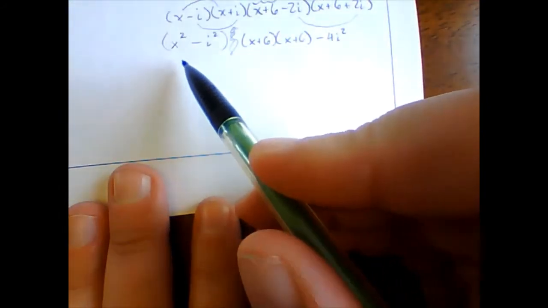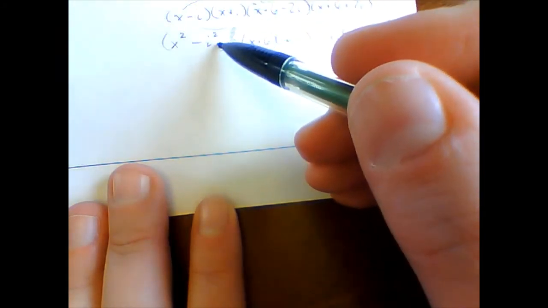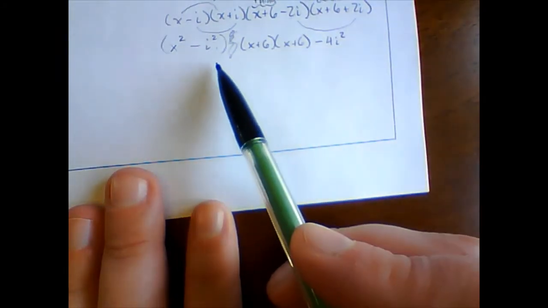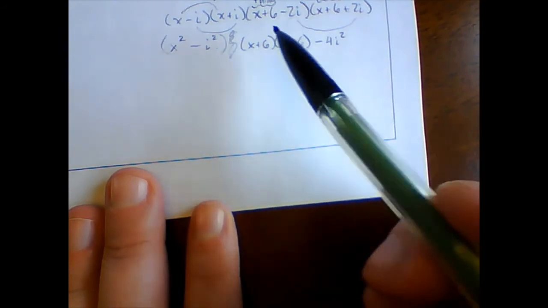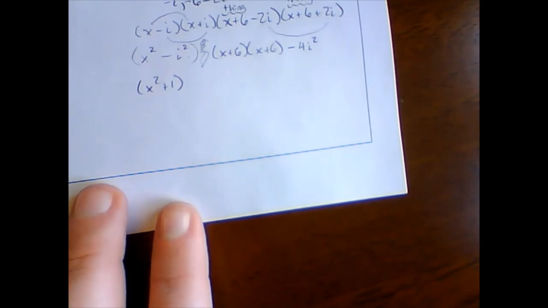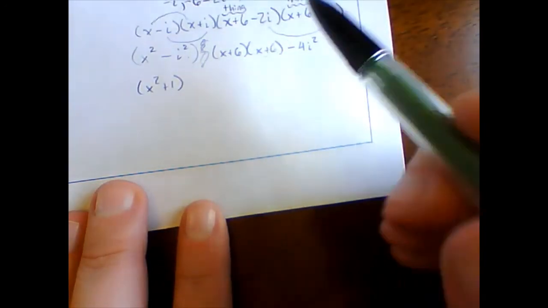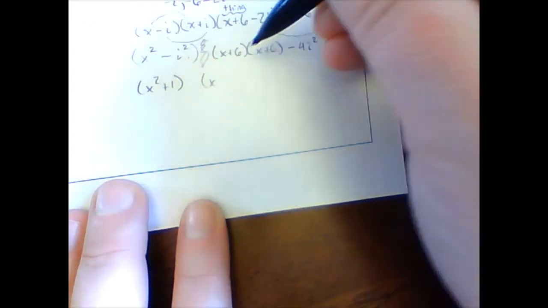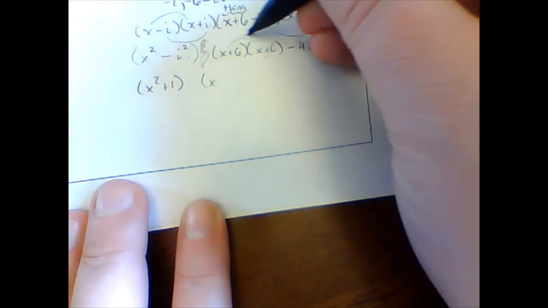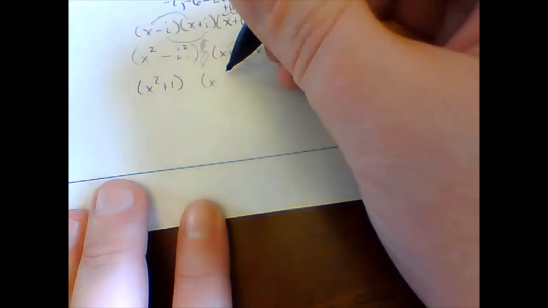While I'm here, I'm going to go ahead and simplify that earlier starting parenthesis. So we should have x squared plus 1. So negative i squared, negative 1, negative 1 plus 1. In the back, I'm going to go ahead and FOIL because x plus 6 times itself is not a conjugate. You need opposite signs for a conjugate.